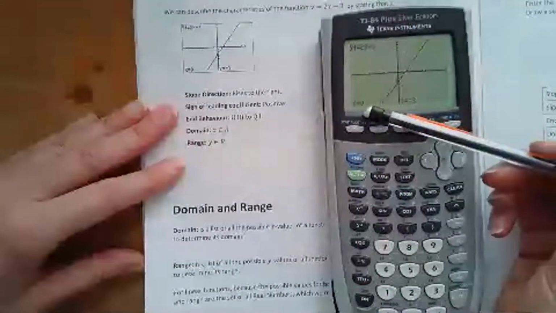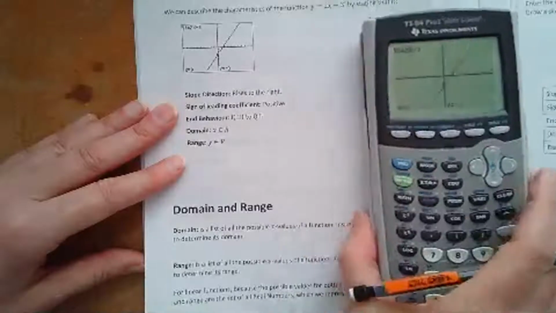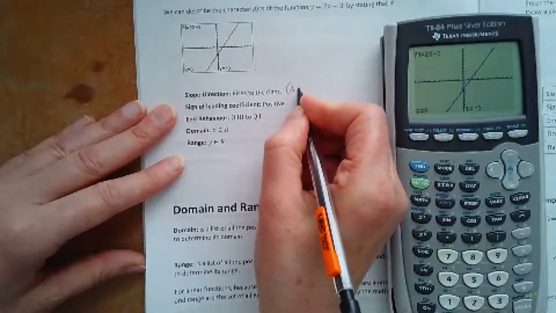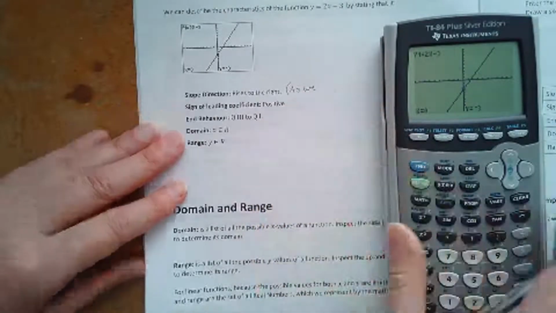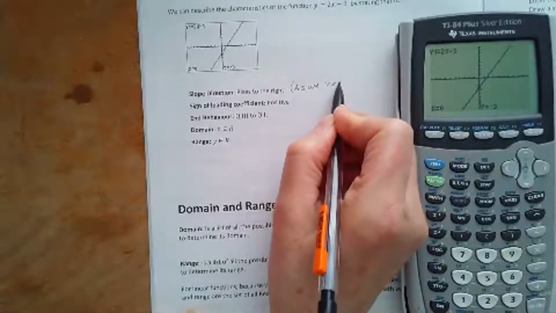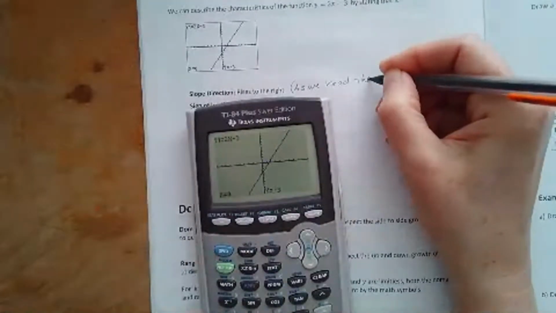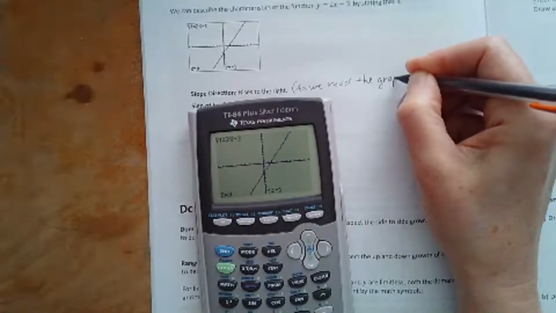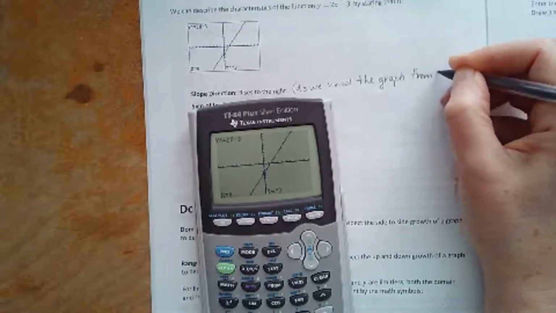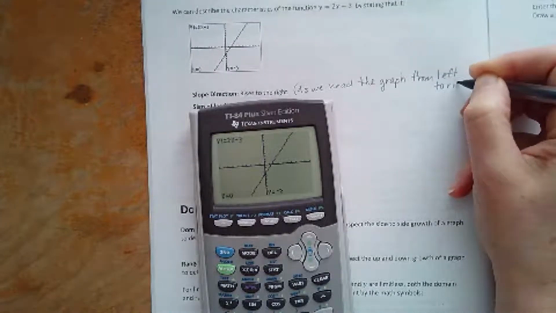Now, as we move left to right, the slope is rising, okay? So that's what we say, the slope rises to the right. And I just want you to remember as we read the graph, I'm just going to have to move this down a bit, sorry, from left to right.